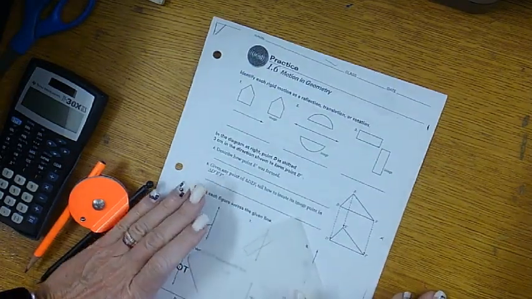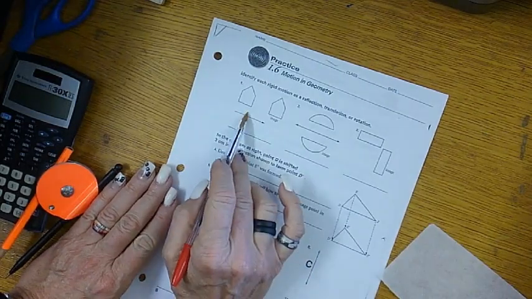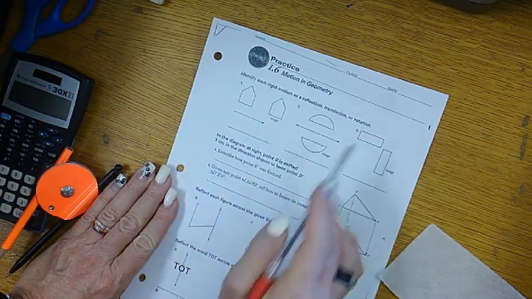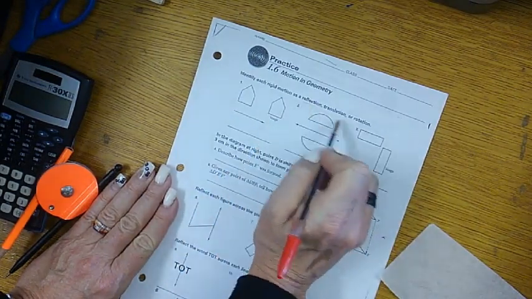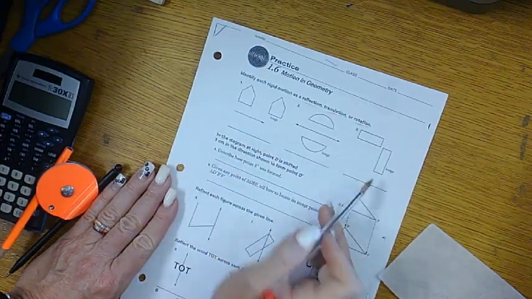Okay, so directions for today's assignment. On these first three, they already have the type of transformation that is happening, so you were just picking from the vocab words which one fits what these drawings are, okay?